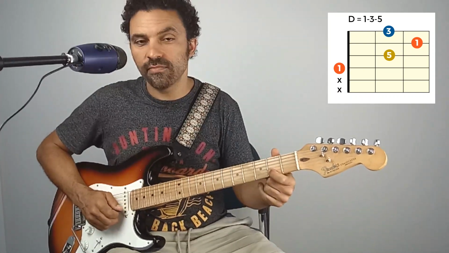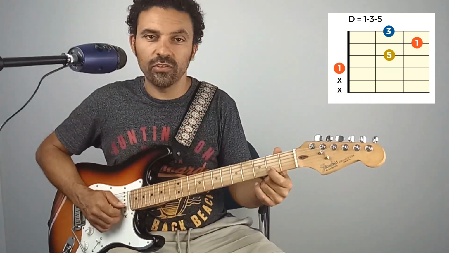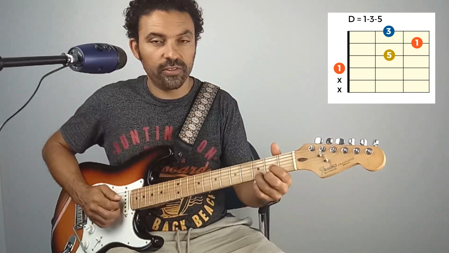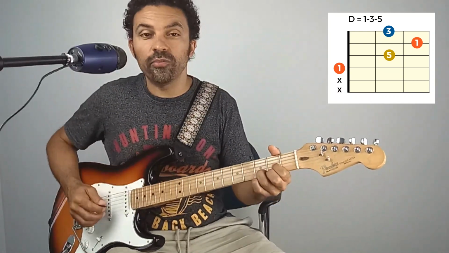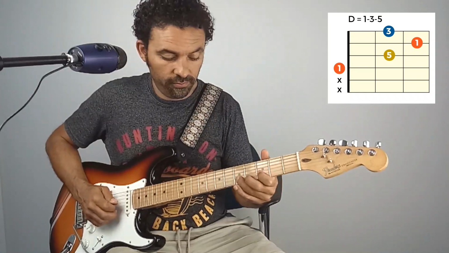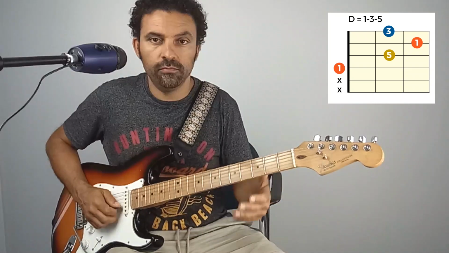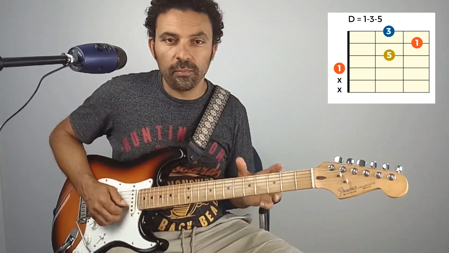Between the 7 and the 6, 2 frets. So we go from this 2nd fret to the open string. So in terms of D, on the 2nd string, we've got things that we can play there.